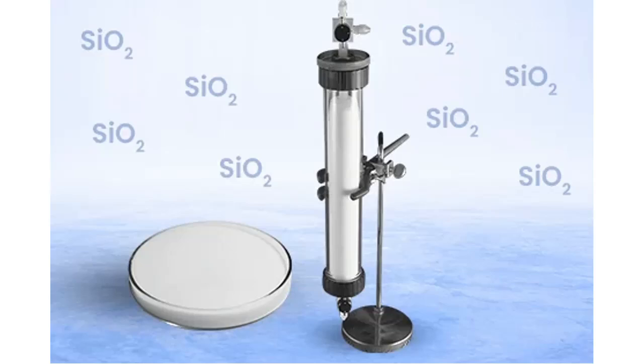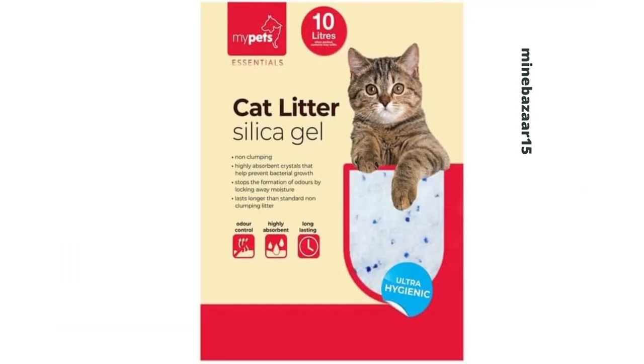Its porous structure and surface properties make it highly effective for separating substances based on their interactions with the silica surface. And in cat litter, silica gel is used as a key component. It is non-tracking and virtually odorless, which makes it an excellent choice for litter boxes. It can be used alone or combined with traditional materials like bentonite clay. The silica gel absorbs moisture and controls odor efficiently.